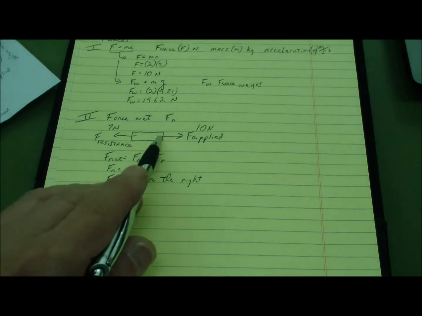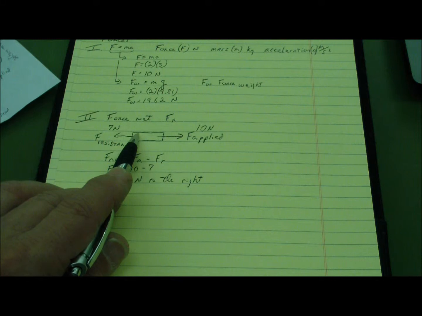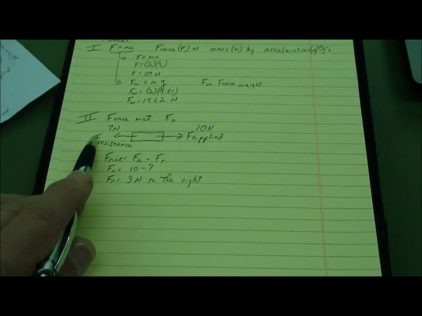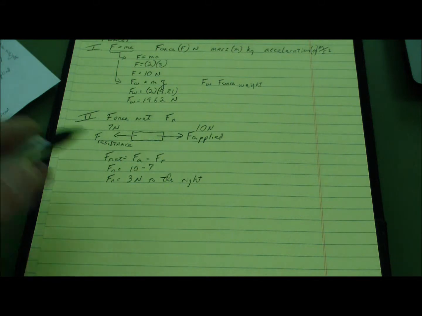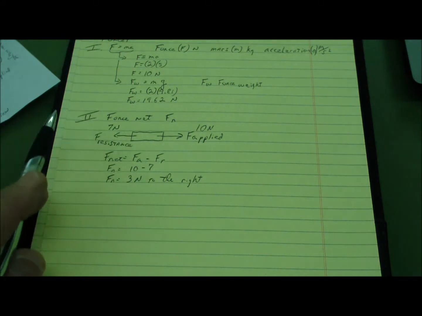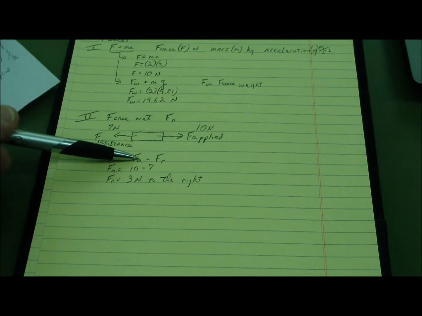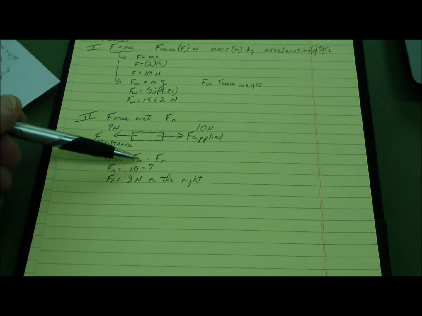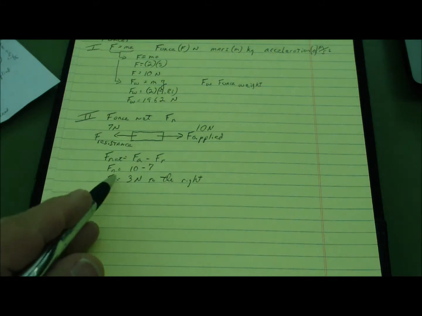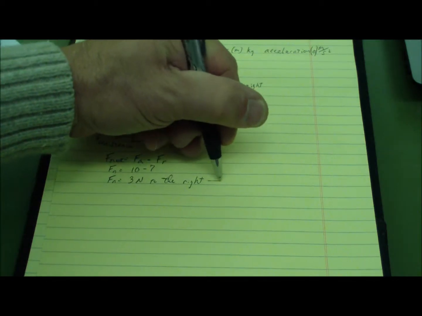Let's say we have a block and I'm applying a force of 10 newtons to the right, but there's also a resistance force of 7 newtons going in the opposite direction, and it could be anything. It could be friction, it could be somebody else pulling on it, it could be wind, whatever. But to find the force net, we will take the force applied minus the force of resistance. Since the applied force is 10 and the resistance force is 7, I will subtract, and what we end up with is 3 newtons to the right.